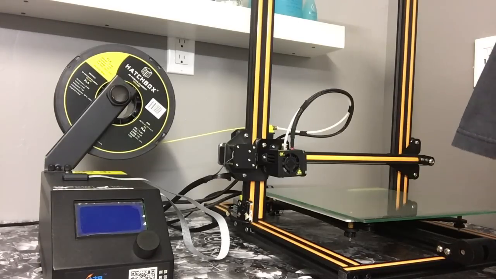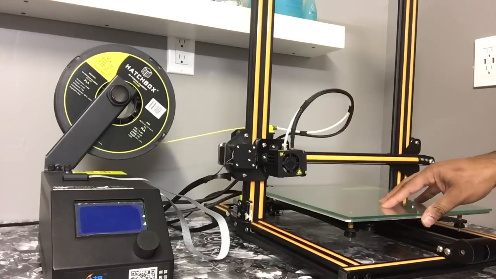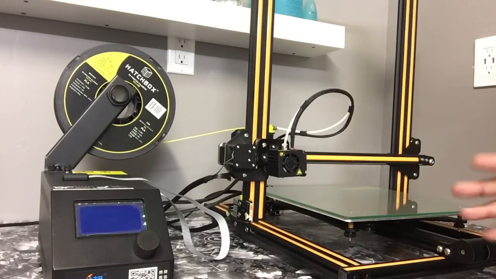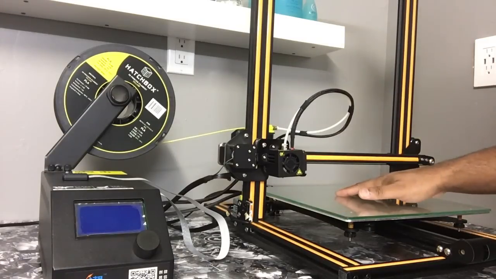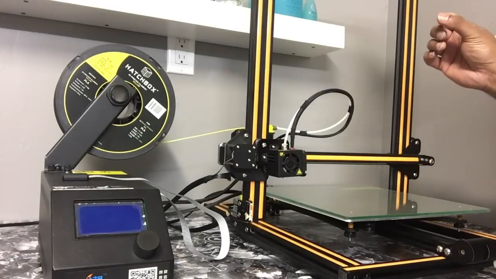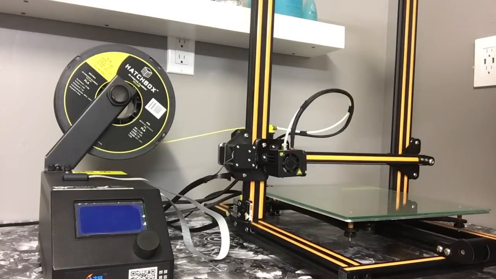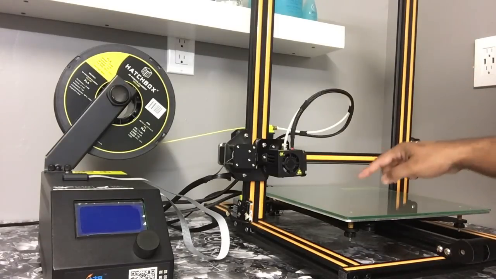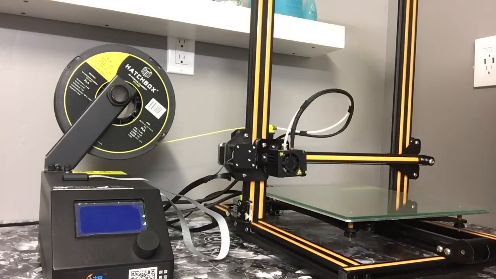Okay. Another question that I found is, what kind of adhesion should I use? Basically, what I'm using is not working. Well, that's very easy. There's multiple types. The most popular ones are just the glass by itself. You can use hairspray right on it, apply a decent amount, and start printing just like that. Nothing else on it, just glass and hairspray, and you will be good to go.